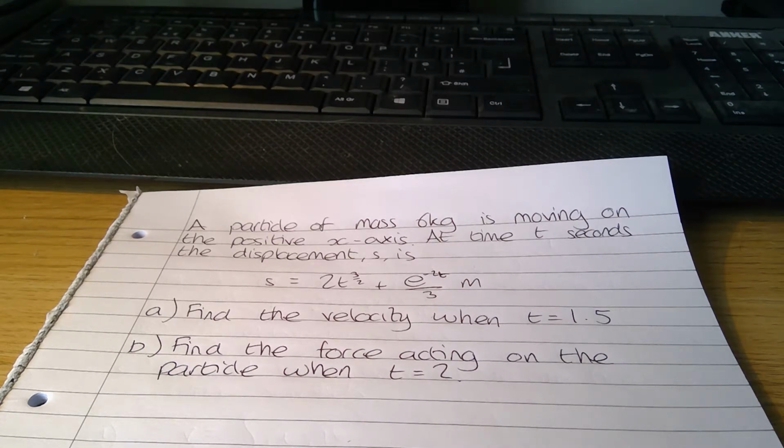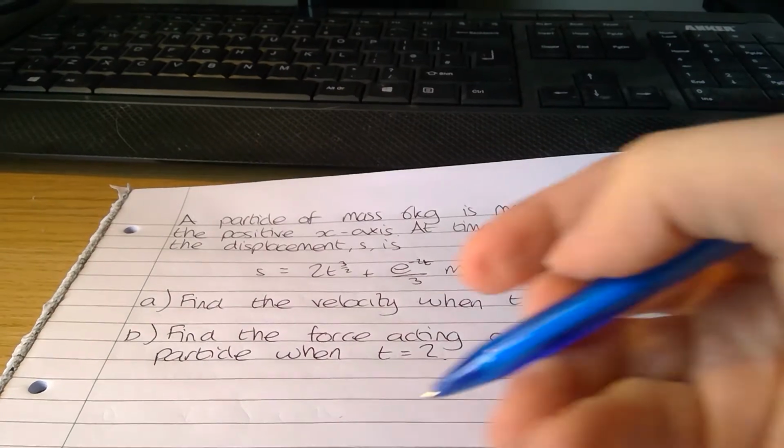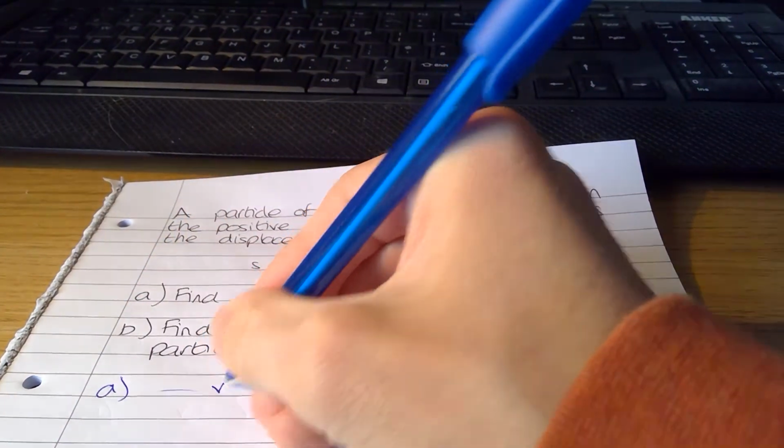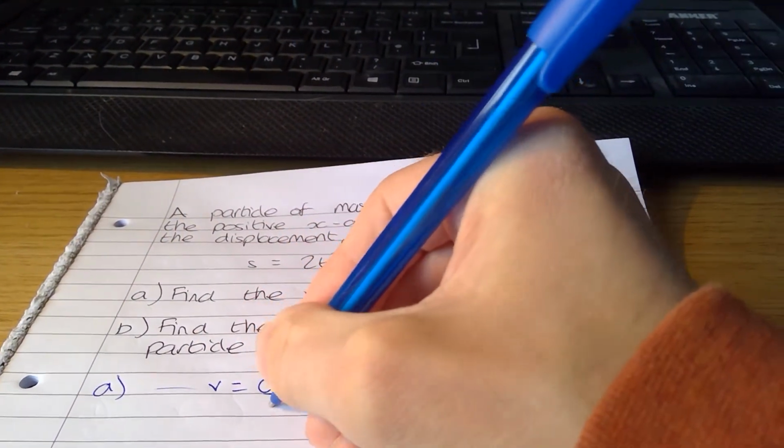Okay, so we've got another variable acceleration example. A particle of mass 6 kilograms is moving on the positive x-axis at time t seconds. Displacement s is s equals 2t to the power of 3 over 2 plus e to the minus 2t over 3 meters. We're going to find the velocity when t is 1.5 and find the force acting on the particle when t is 2. So the idea is that velocity we find by differentiating the displacement.